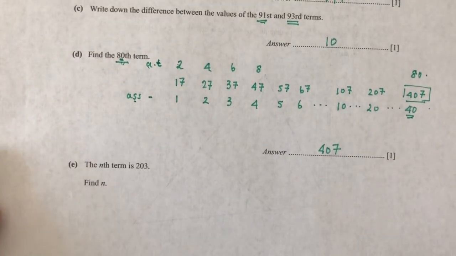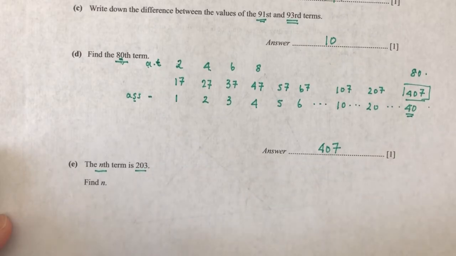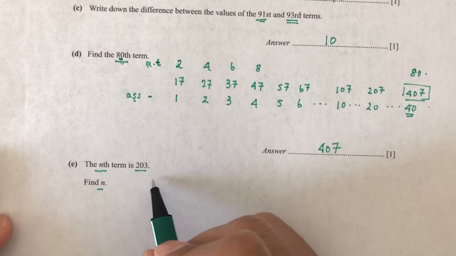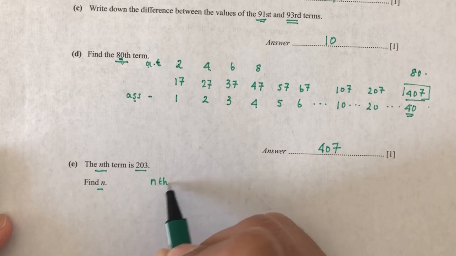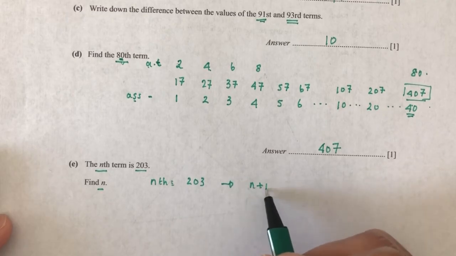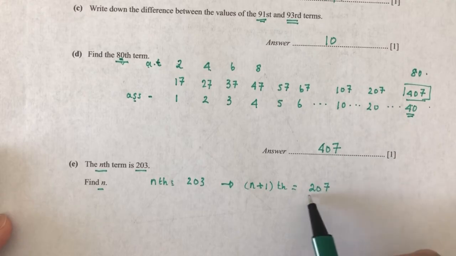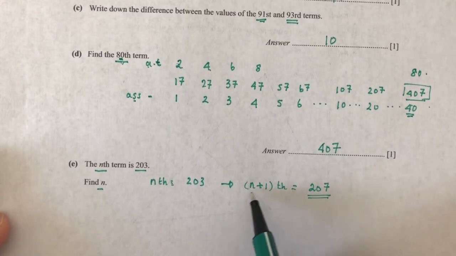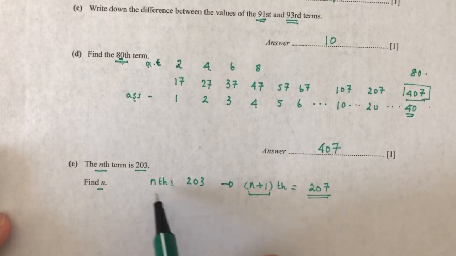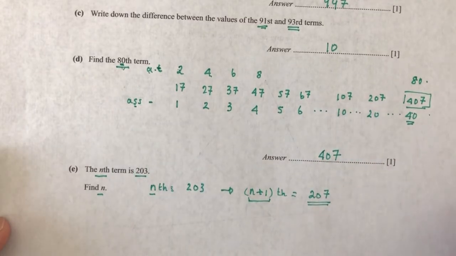Okay. So now part E, the nth term is 203. Find the nth term. So we know that if n is 203, this means the n plus 1th term is equal to 207, right? So let's first find the term n plus 1 so we can find the value of n. So 207 follows this sequence up, as you can see.